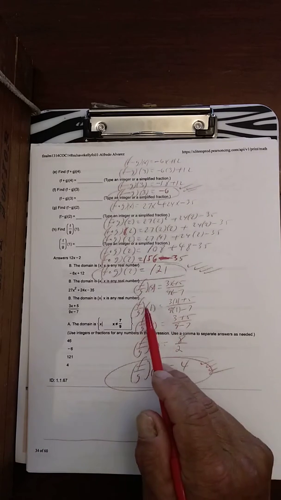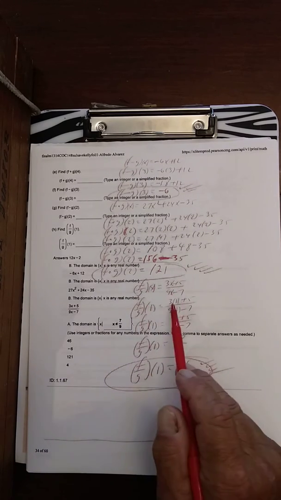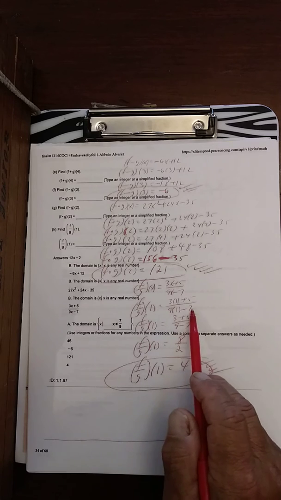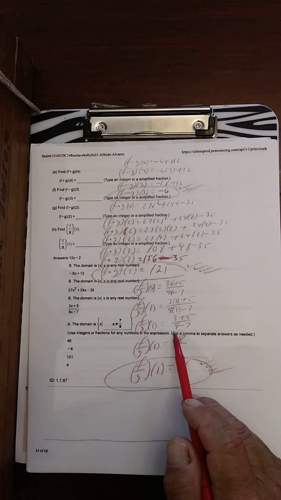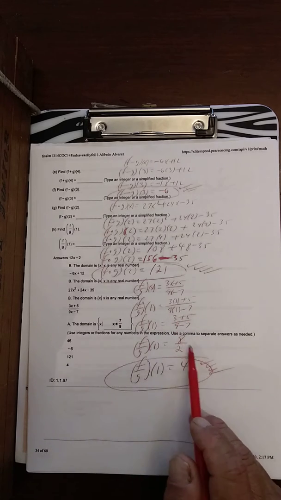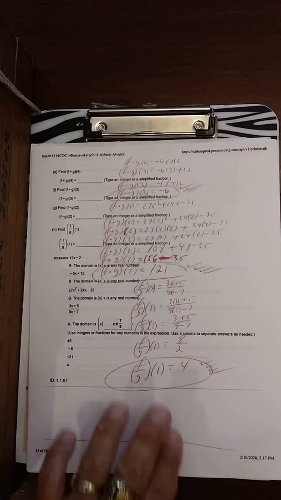f over g of x. Well, f over g of x is this, of 1. 3 times 1 plus 5. 9 times 1 minus 7. 3 plus 5. And 9 minus 7 is going to be 8 over 2, which is a 4.